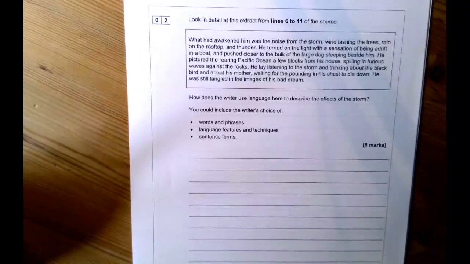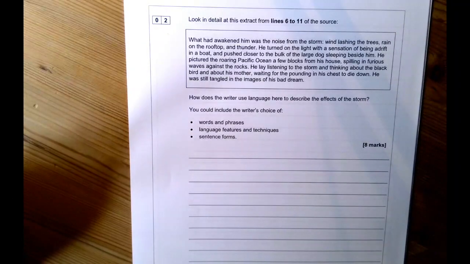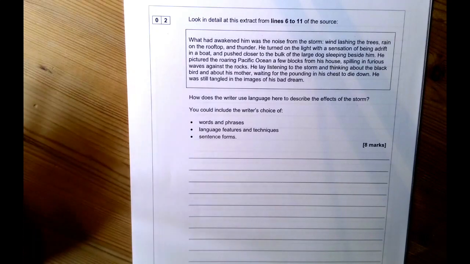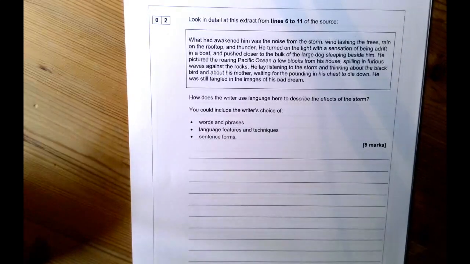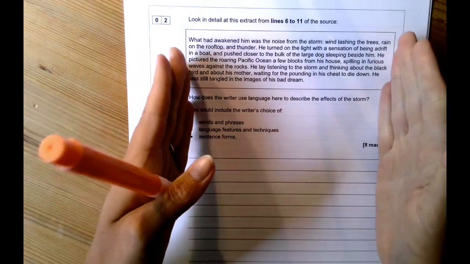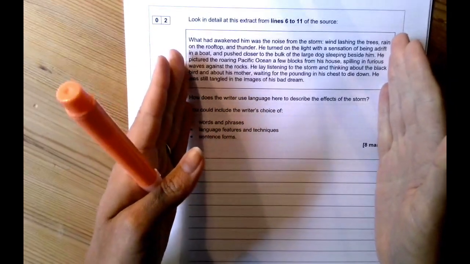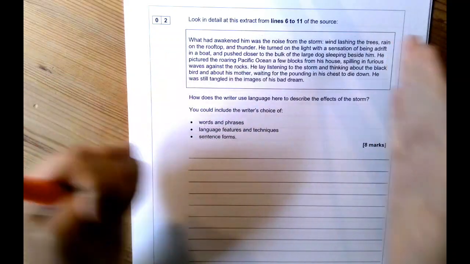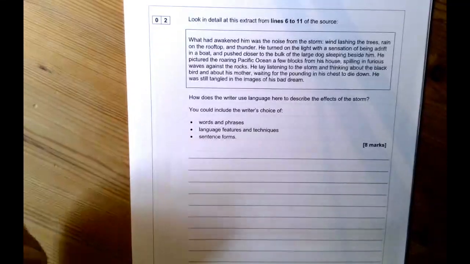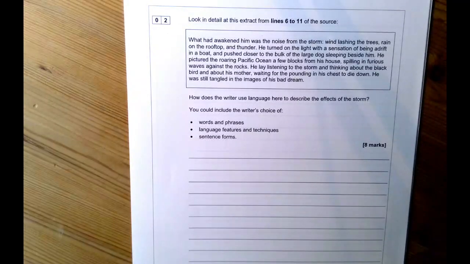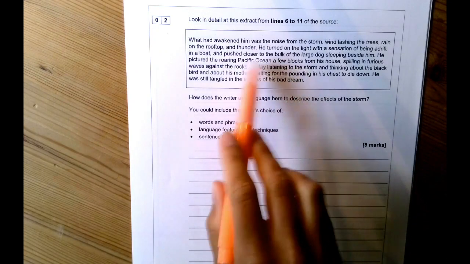Okay, so as I briefly mentioned, one of the things I absolutely love about this paper is that for question 2, for the language analysis question, AQA actually just prints you the small extract that you need to do the question on the answer booklet itself, so you don't have to flick back and forth to actually find the extract that it wants you to use for question 2. So I'm just going to work directly with this here.